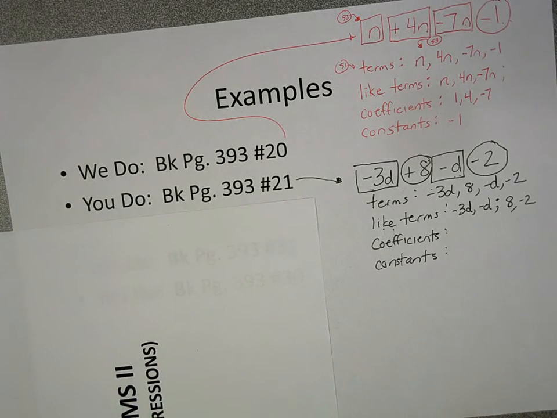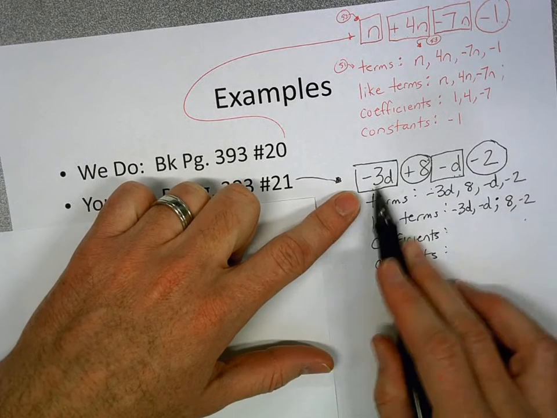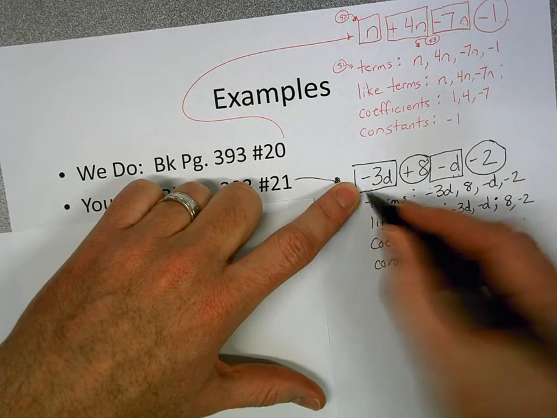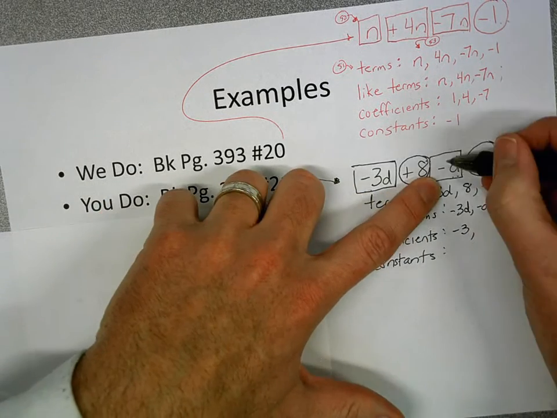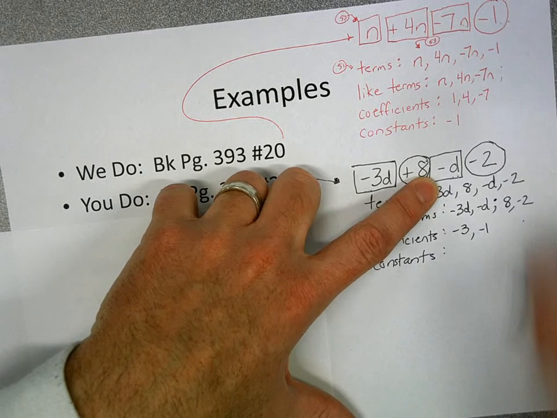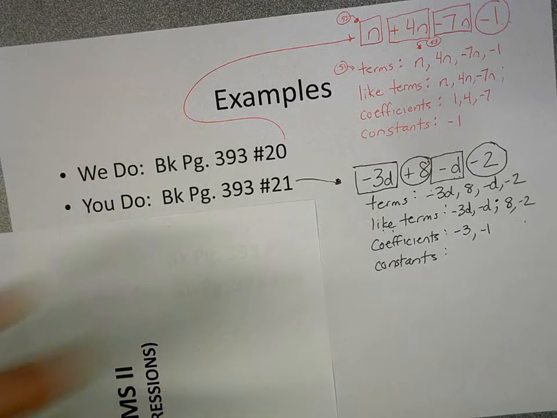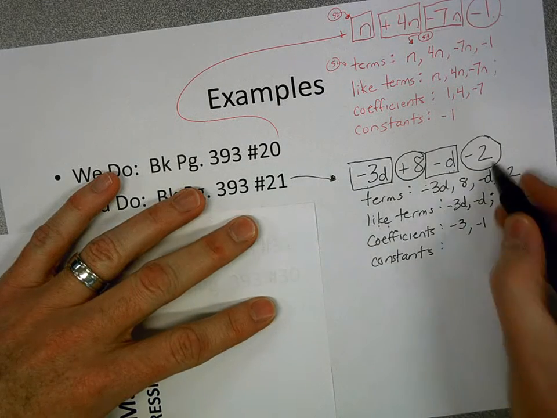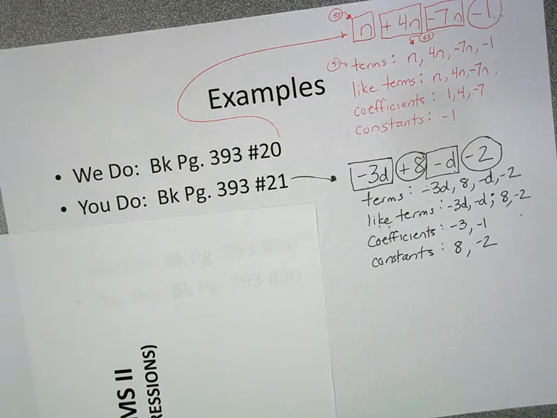The coefficients come, remember, off of the variable terms. The only variable terms are the d's. So my coefficients is a negative 3 on that one. And here, remember, if I squeezed a 1 in there, it is a negative 1. Those are my coefficients. And then my constants, remember, are just numbers without variables. And this is a positive 8 and a negative 2. Okay, questions on that one?